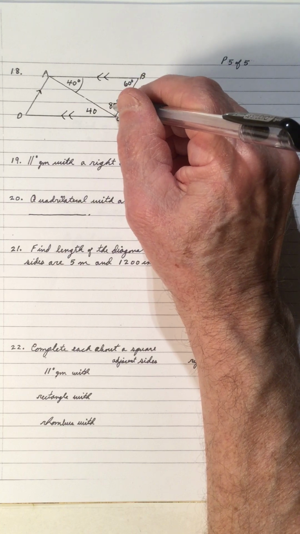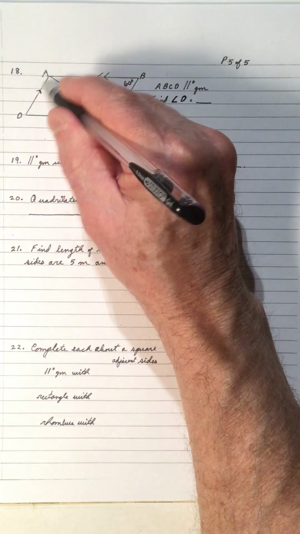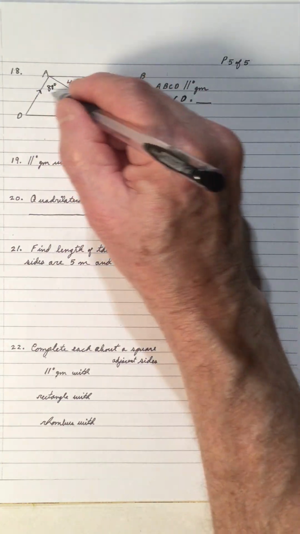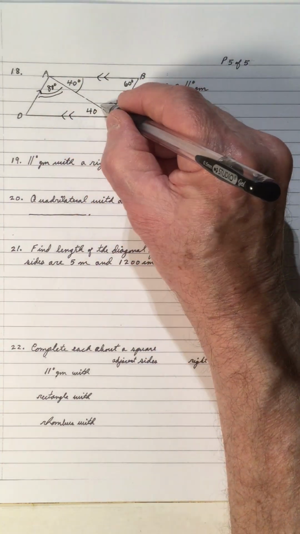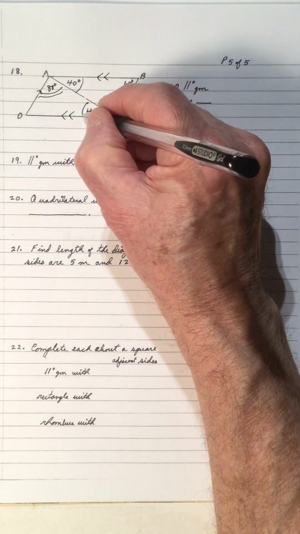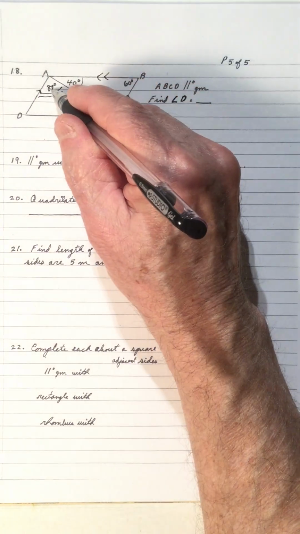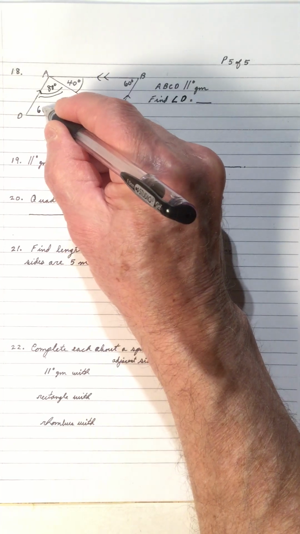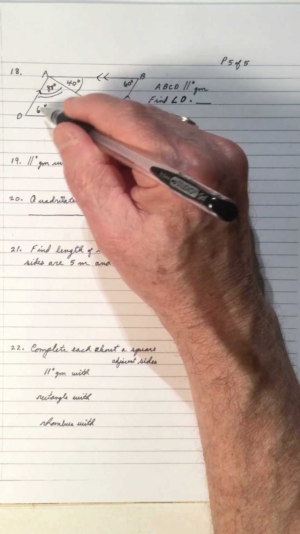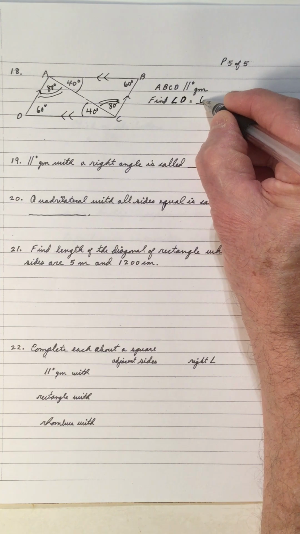And if this is 80, this line BC is parallel to AD. So that means this angle is 80 because of alternate interior angles. This angle here is equal to this one because of alternate interior angles. So that means that's 120. So this is 60 because 60, 40, and 80 make up 180 in the triangle. So angle D is 60 degrees.